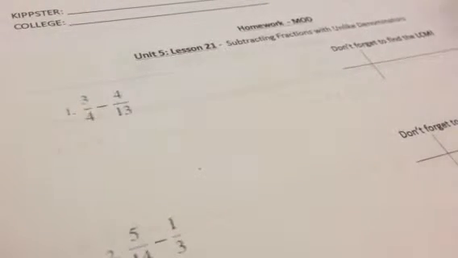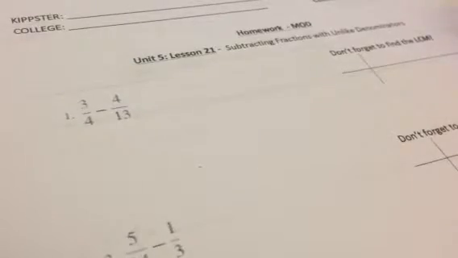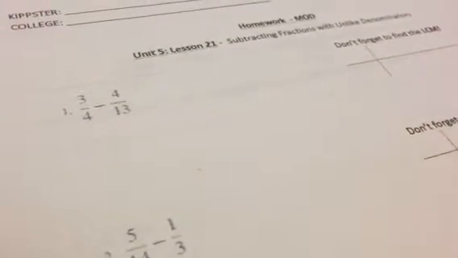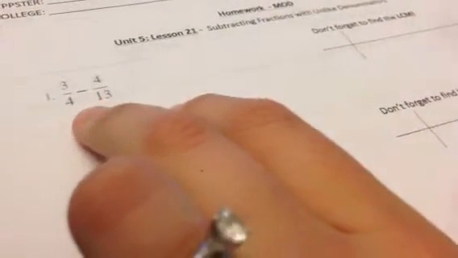So before we get started, we know that before we can add or subtract fractions, our denominators have to be the same, which means that our pieces are the same size. We can't subtract if our denominators are different, because that would be like subtracting $2 minus 1 penny and getting $1, which we know is not true. So the first thing we need to do is find the least common multiple of 4 and 13.